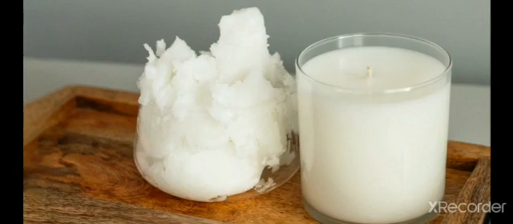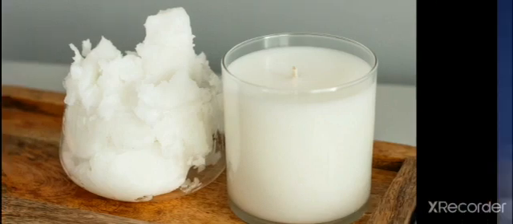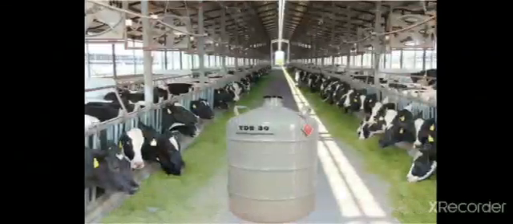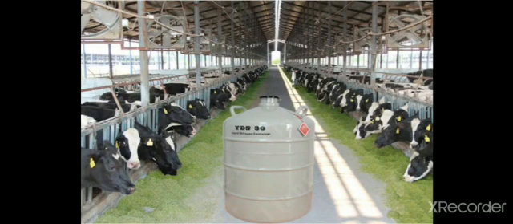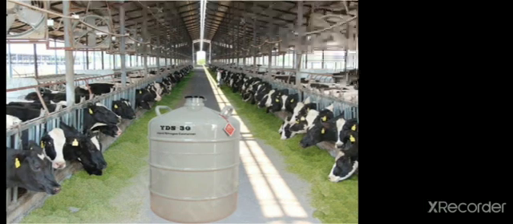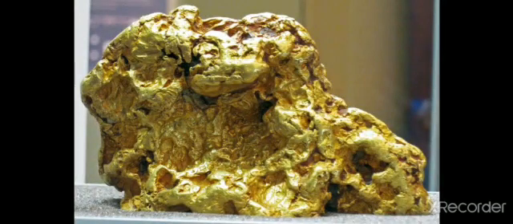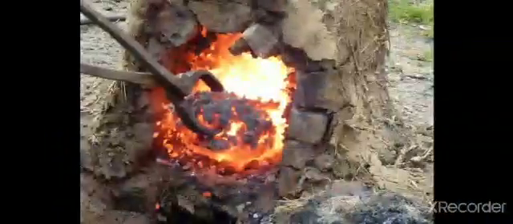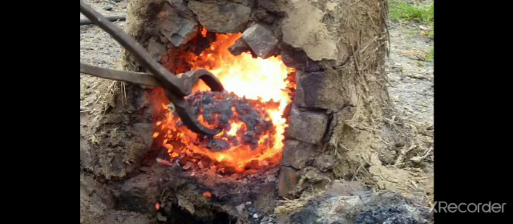First one is candles are made by melting paraffin wax. Second one is solid carbon dioxide, which is also known as dry ice, is used to make ice cream and to keep it frozen. Third one is liquid nitrogen is used in animal husbandry. Fourth one, sand silica is melted to make glass. Fifth one, metals like gold and silver are melted to make ornaments. Sixth one is iron is melted to make tools.